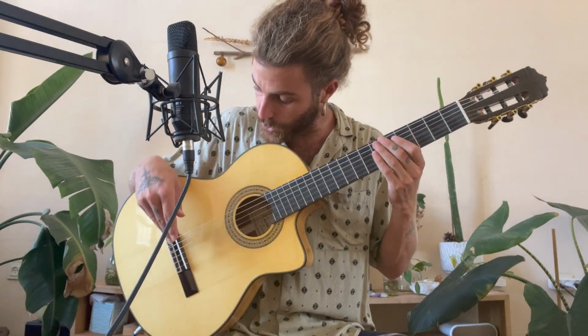So, what determines the note when we play the guitar, what decides which note we're playing, is where we put our finger on the string.